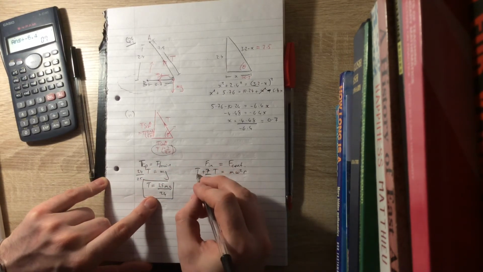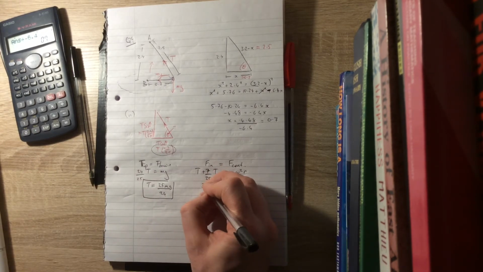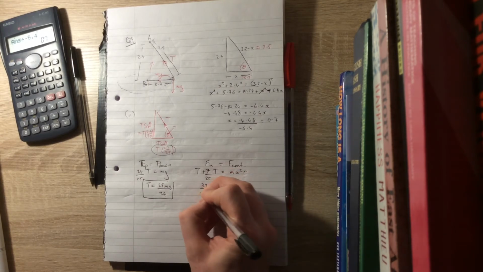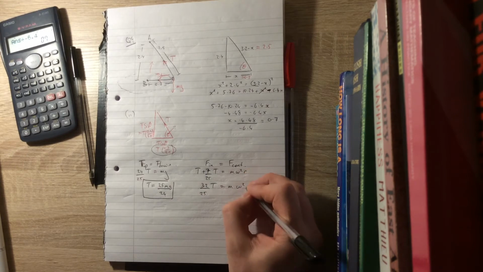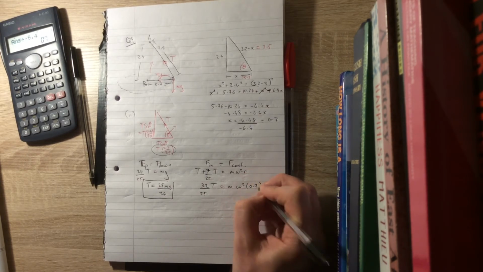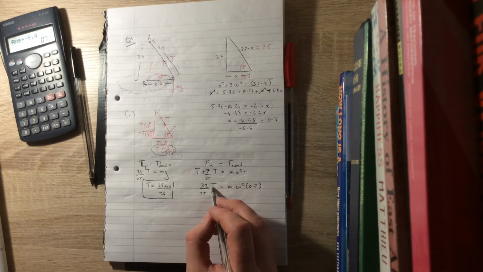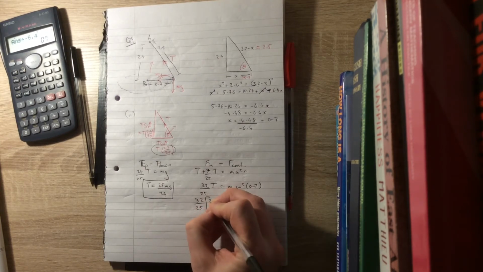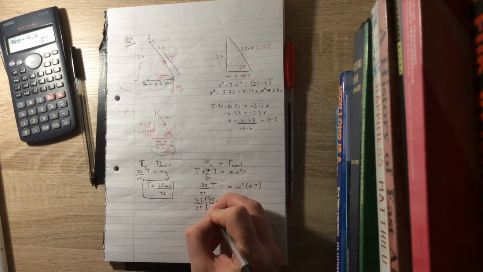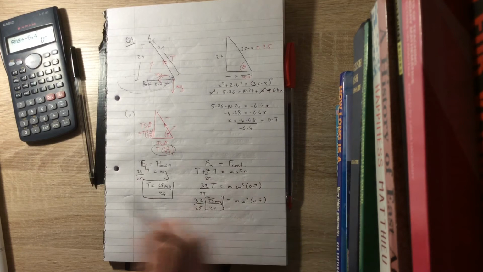And this tells us T, so that's 25/25 plus 7/25, that's 32/25ths of T, is m omega squared, and our radius is 0.7 from the first part of the problem. Okay, so let's sub T in. 32 over 25 times 25mg over 24 equals m omega squared times 0.7.